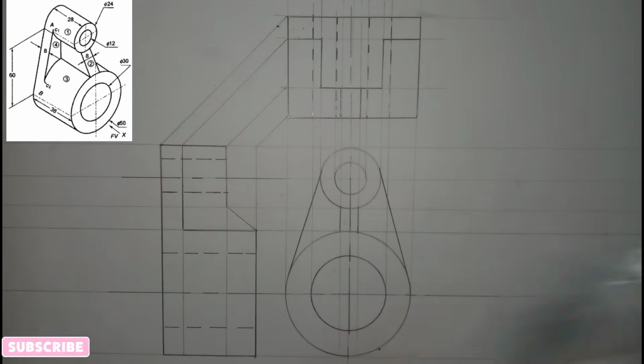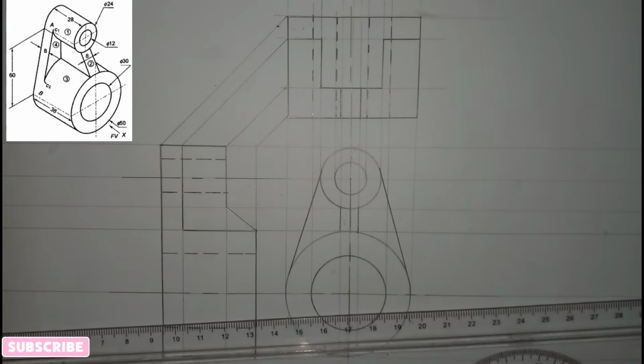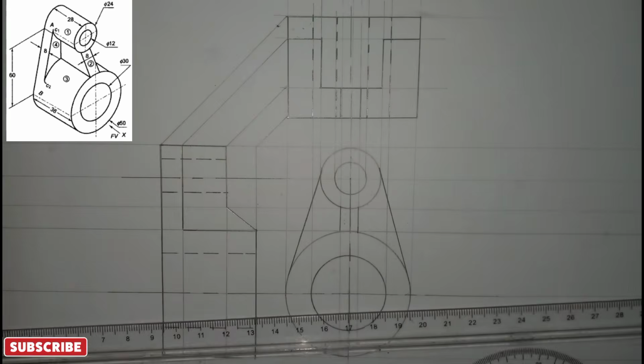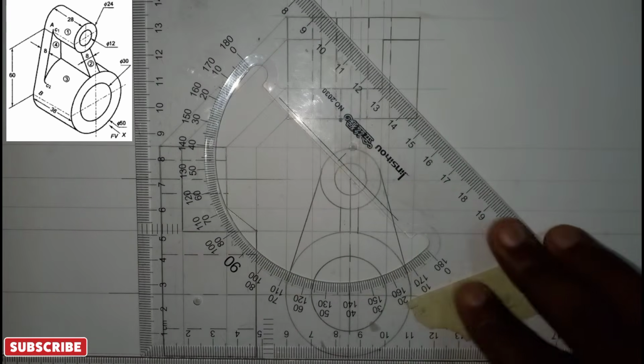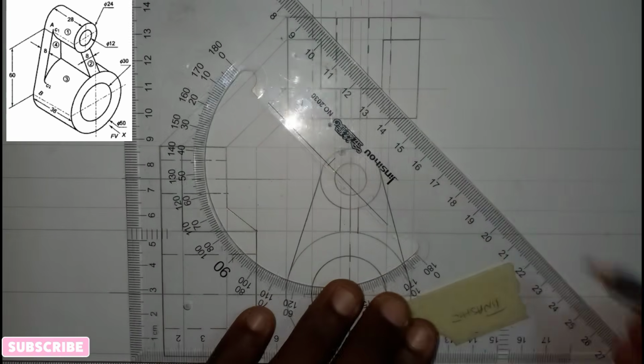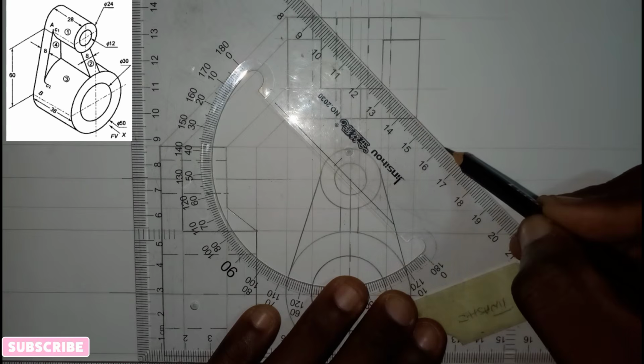Then after that I'm going to draw my right view, using the same technique.